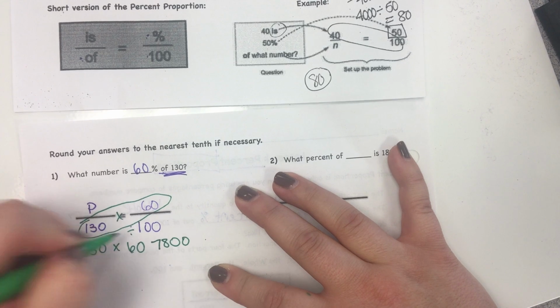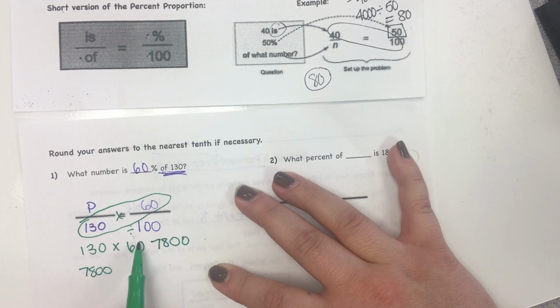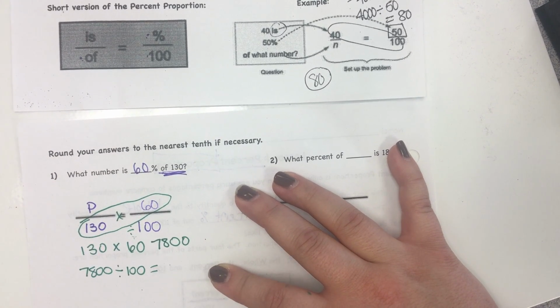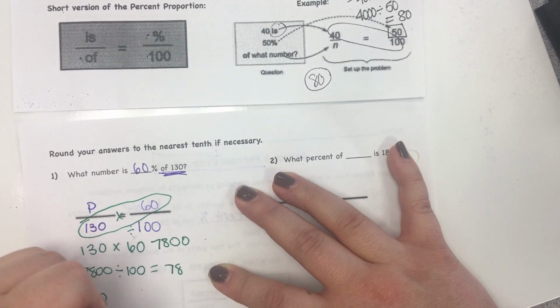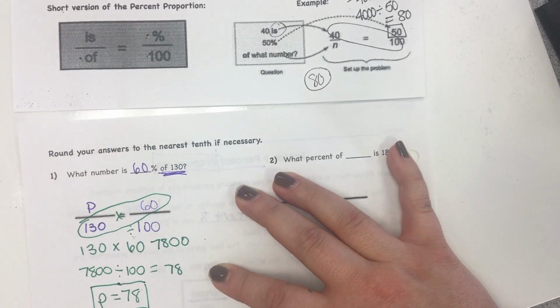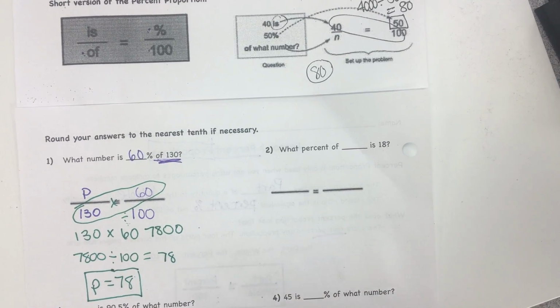Then we can take that solution, 7,800, and divide it by the number that's not circled, which is 100. We end up with an answer of 78. So our P, or our part, is going to equal 78, and that's our answer right there. All right, let's try the next one.